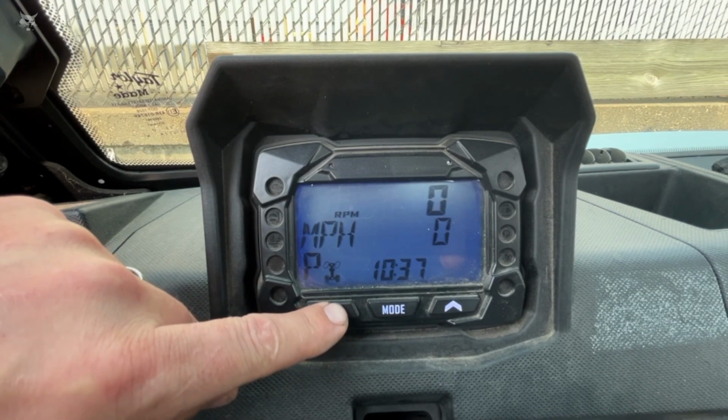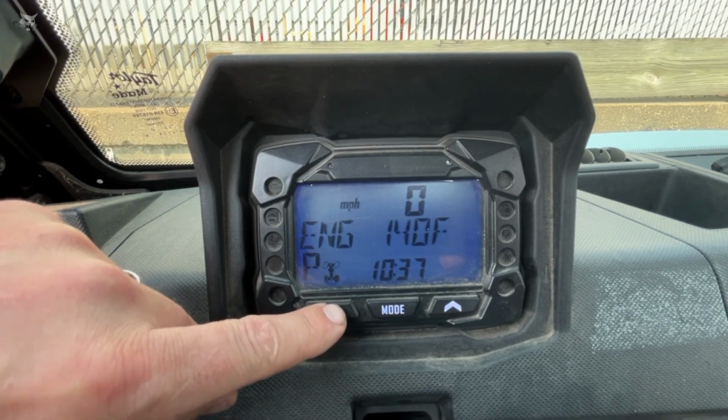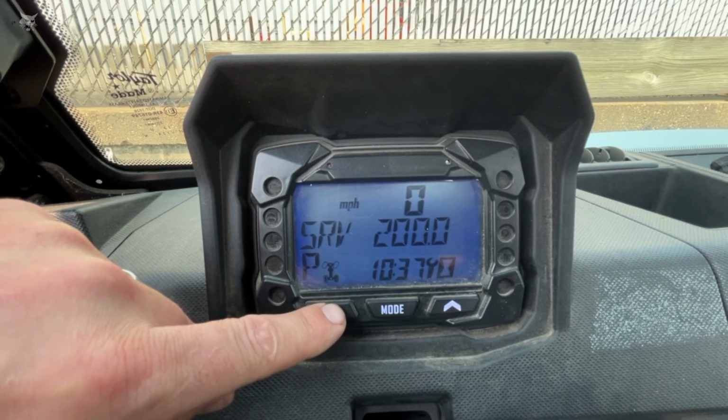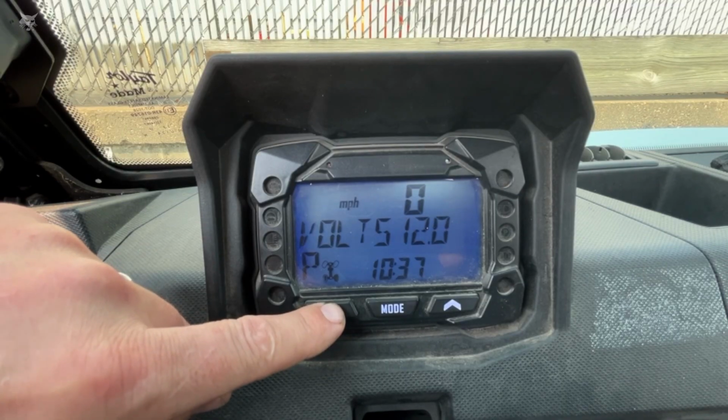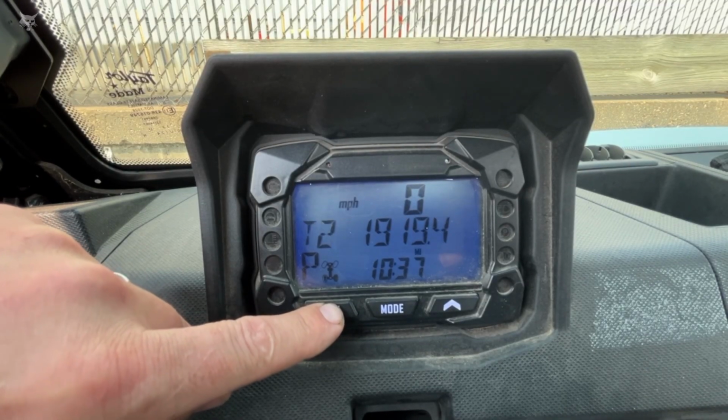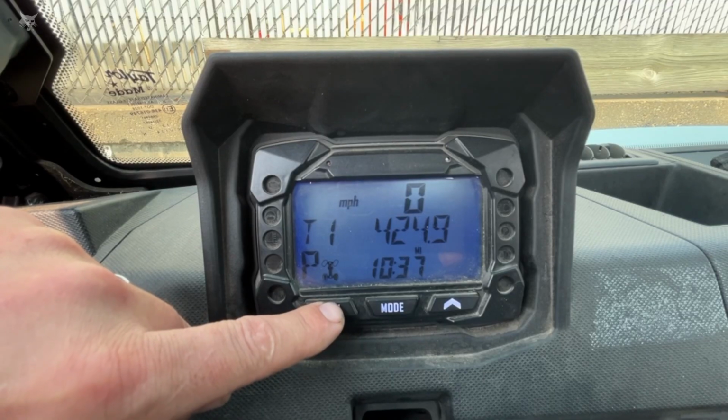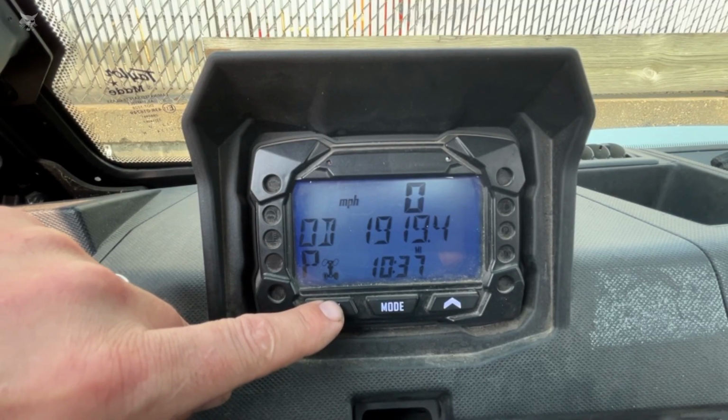These options are the ground speed, tachometer, engine temperature, service hour interval, engine hours, battery voltage, trip 2, trip 1, and an odometer.